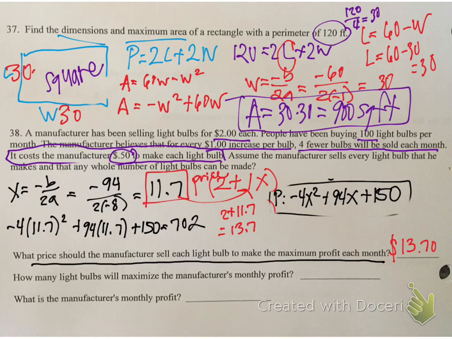When you plug in $13.70, how many light bulbs will be sold? Number sold would be 100 minus 4 times x. So if I plug in 11.7 for x, you get 100 minus 4 times 11.7, which gives you 53.2.